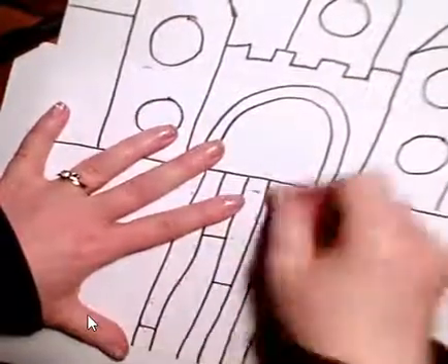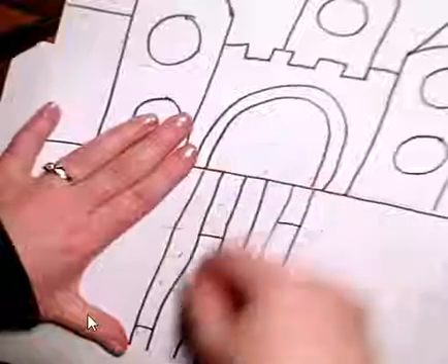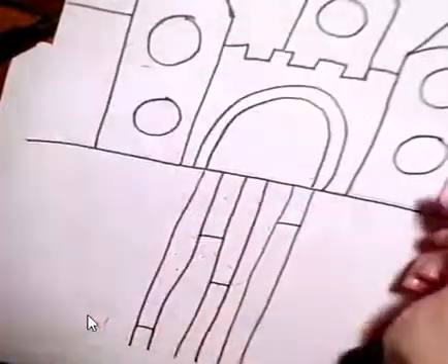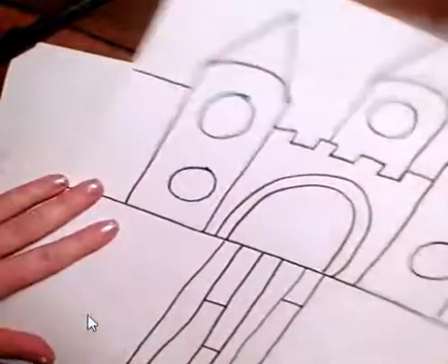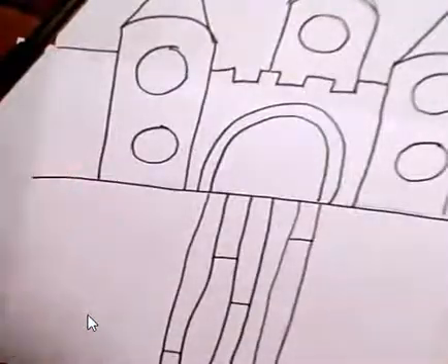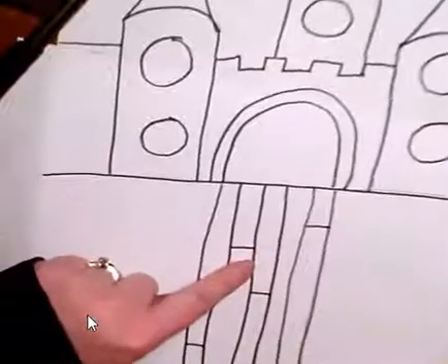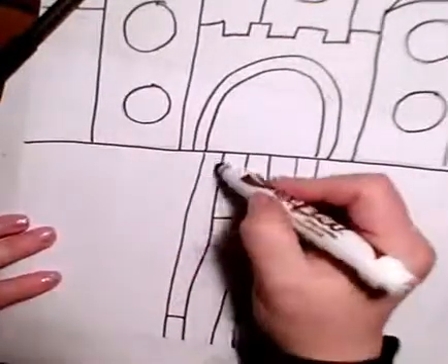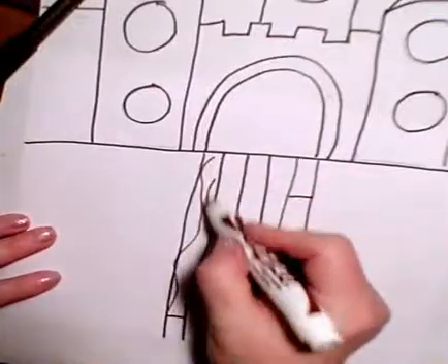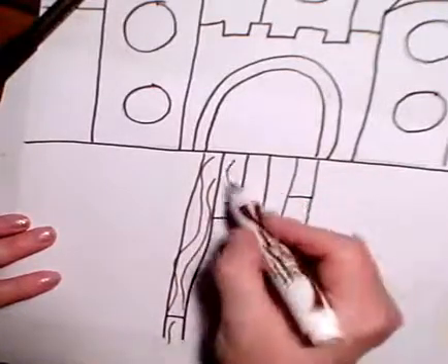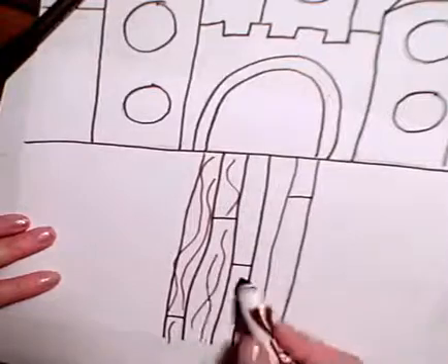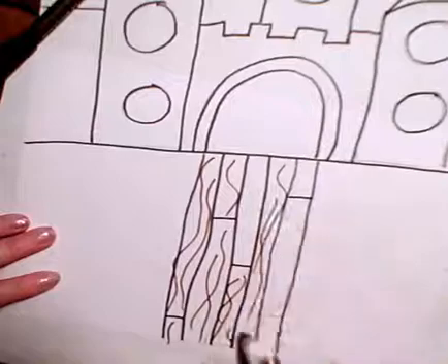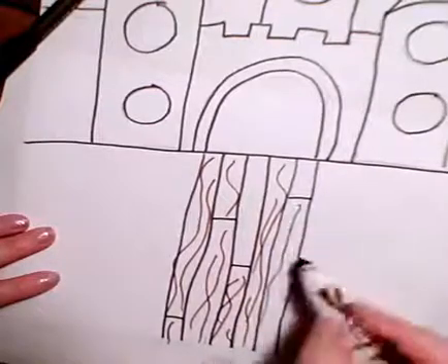Now I've erased all of my extra lines for the most part. I'm ready to add some color. So when I add some color to my castle, I think I'm going to make some wood grain. So I'm going to take my brown marker and I'm just going to put some squigglies on my wood. And there's no rhyme or reason. A couple squigglies a piece, 2 or 3, doesn't matter.